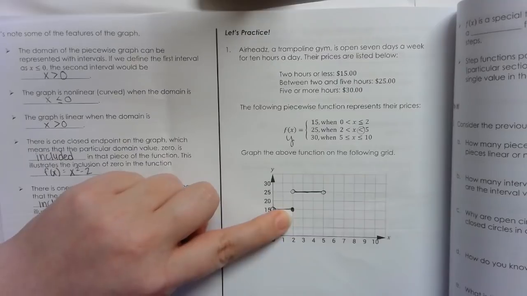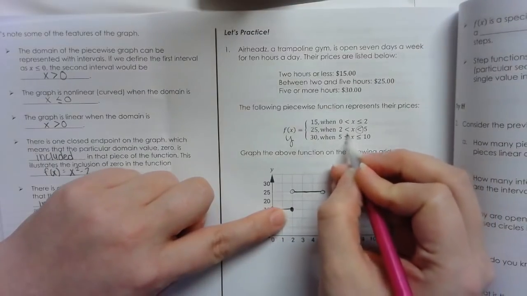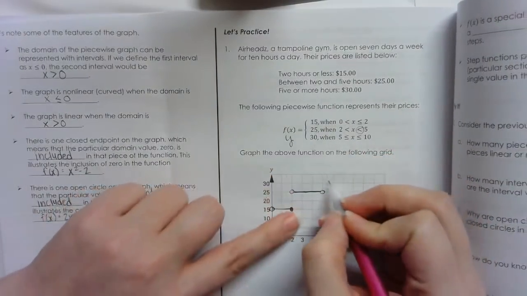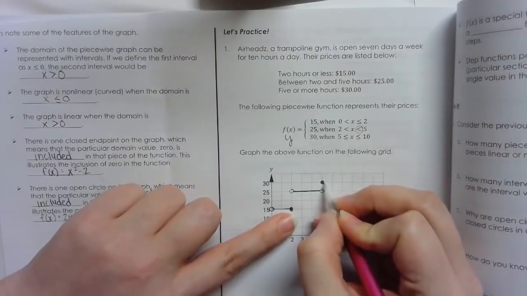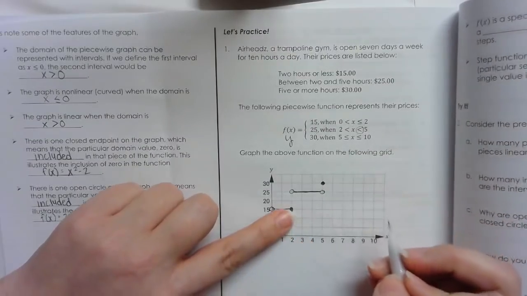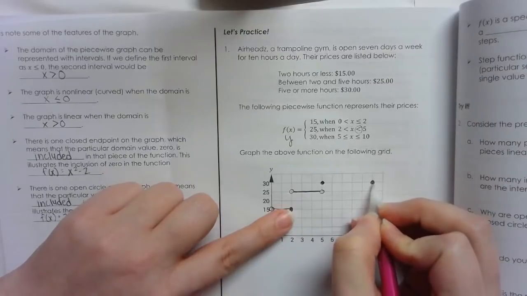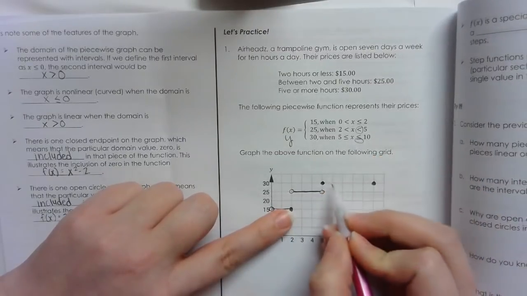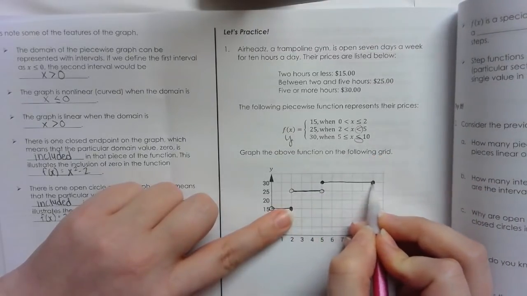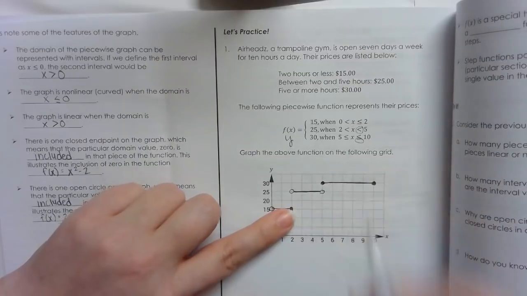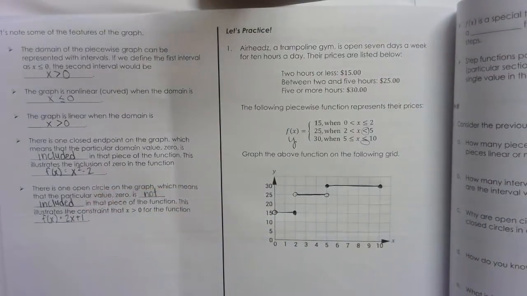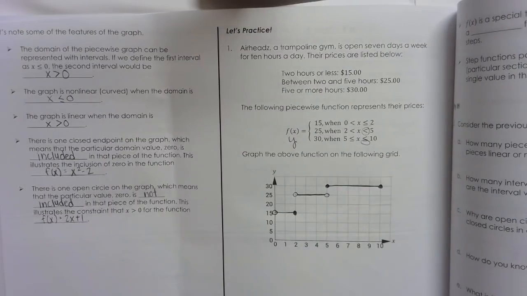Then we have 30. We have included here. So the 5 is included on 30. It's a closed circle. And then it's going up to 10, which is also a closed circle because of this equal to right here. So if you're there for 5 hours exactly, then you have to pay 30, all the way up to 10 hours exactly.